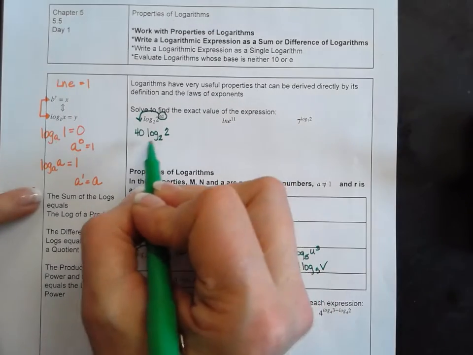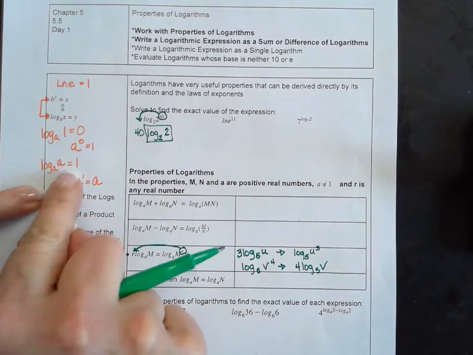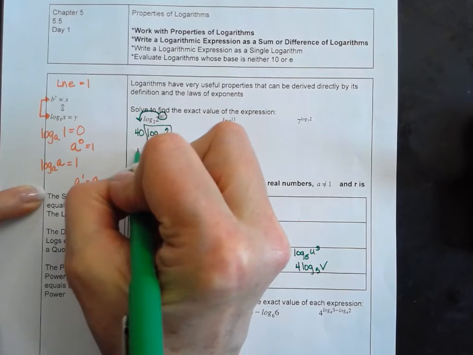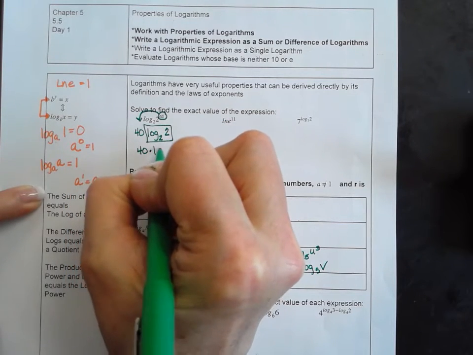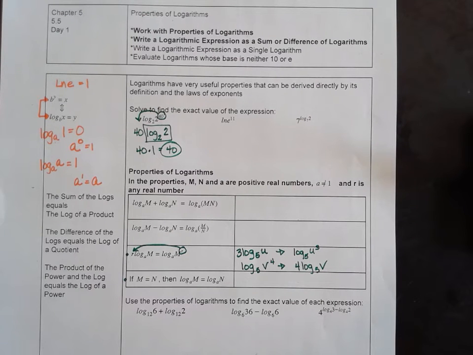Well hey, what's log base 2 of 2 equal to? 1, so that means 40 times 1, and so my exact expression is 40. Good?